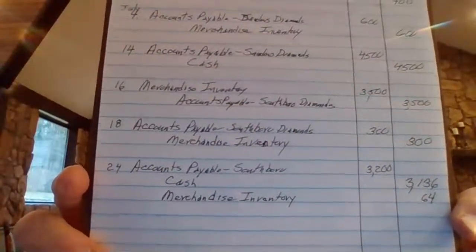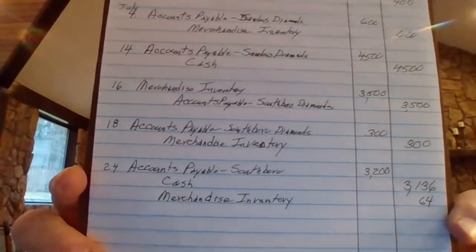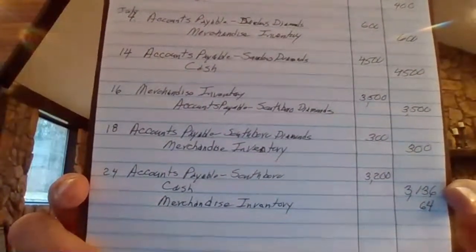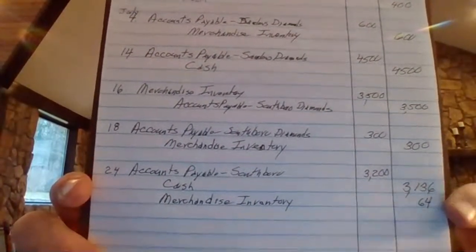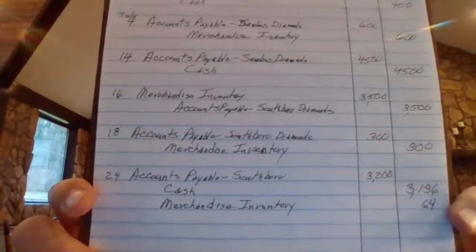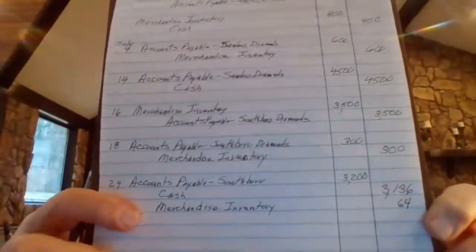And what that does effectively is reduce the cost of the merchandise inventory. So we'll credit merchandise inventory for the amount of the discount, because that's how much we're paying for it. Not paying full price. Here's the entry. $3,200 debit to accounts payable to wipe that clean. And we did it by paying only $3,136 to Southborough. And they're giving us a $64 discount for paying within 10 days. And that effectively reduces merchandise inventory account.